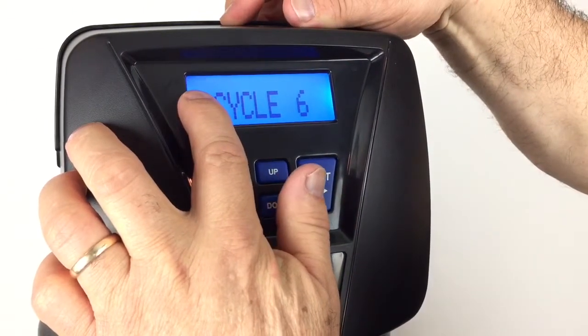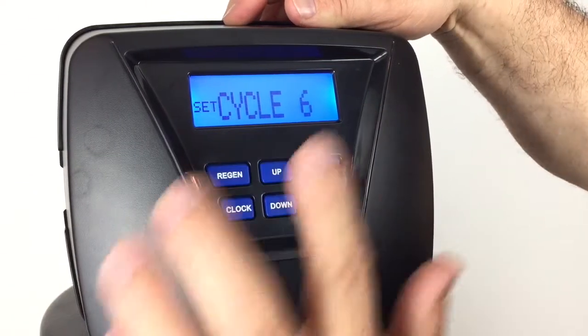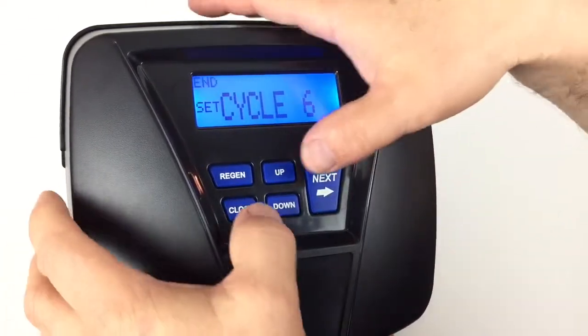At the top left corner, it'll say end. At that point, you're going to push both the clock and the up arrow. So let's do that.